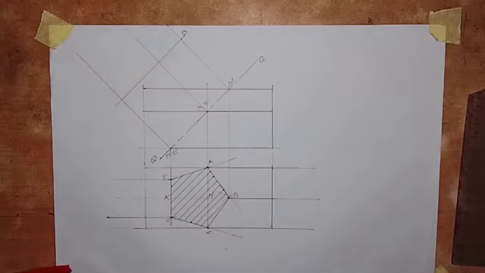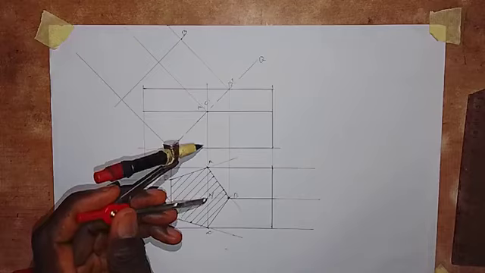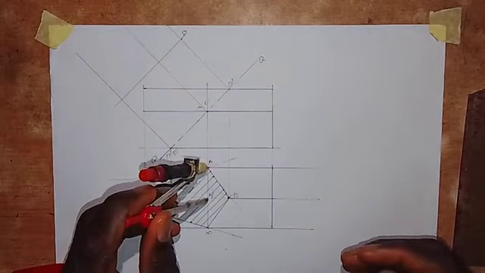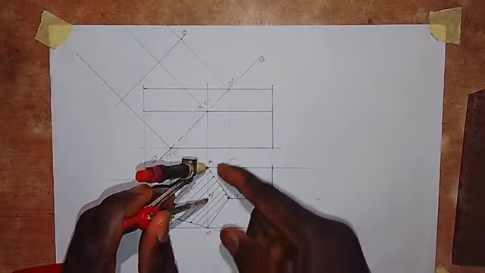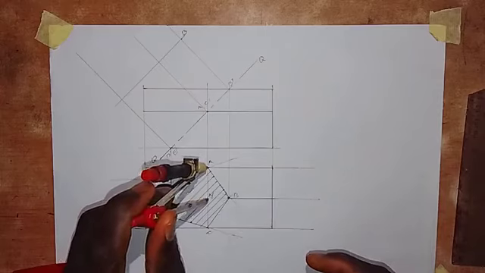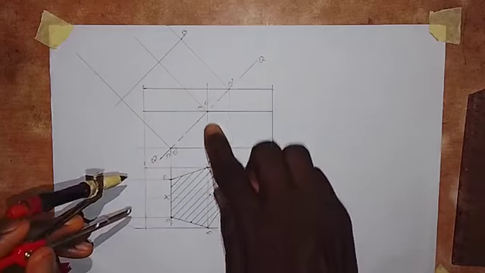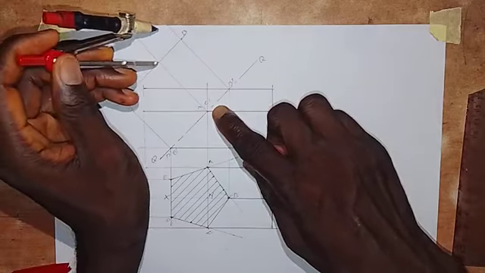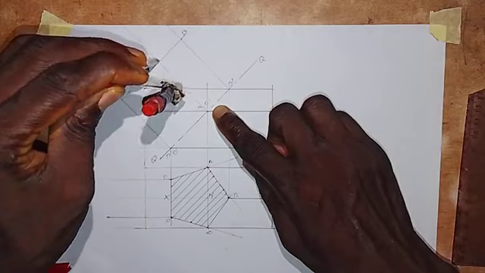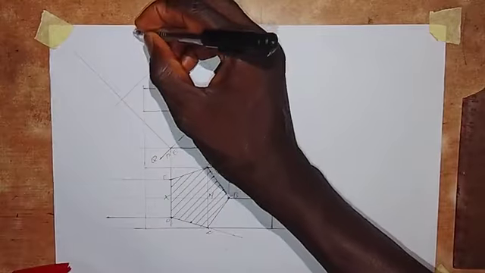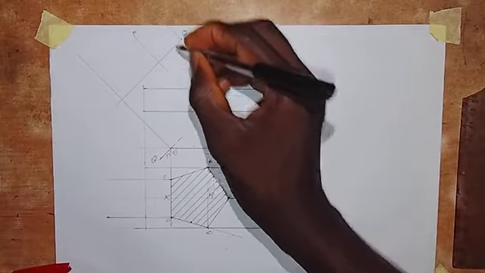Now we need to transfer this distance. So we put the compass at point Y here, and we extend to A or to C, any one of them. Either you take AY or you take CY, anyone that you like. Then we follow this line, which contains A and C. Bring it to the midpoint here, and then you make an arc here like this. So here is point A and here is point C.